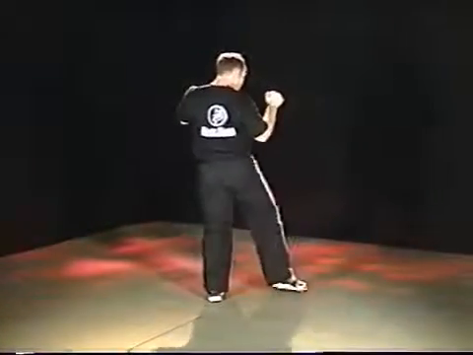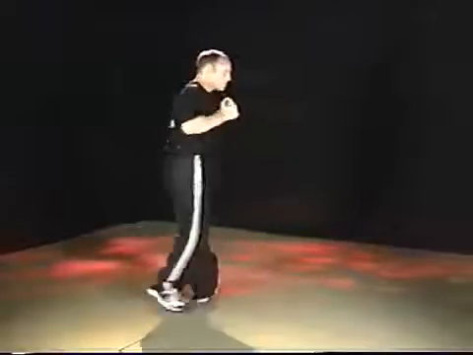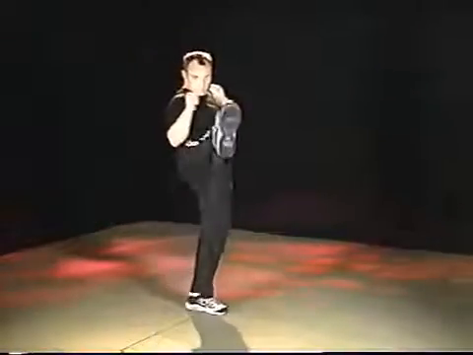It's possible that the kicker will want to land forward. If he's successful in reaching the target, there's no sense in bringing the leg back. However, if there should be a reason to retreat, it is also possible to bring the leg back and resume your fighting position from that distance.